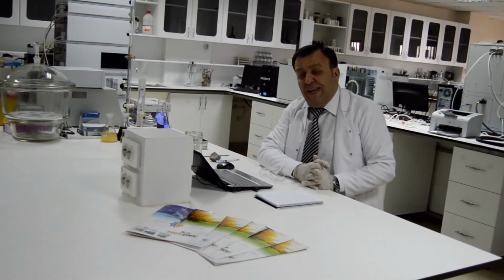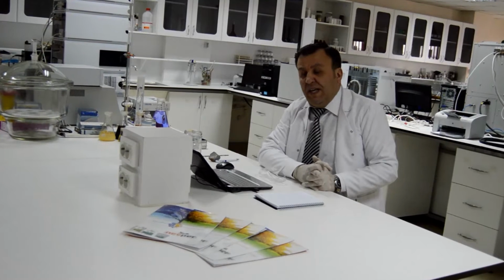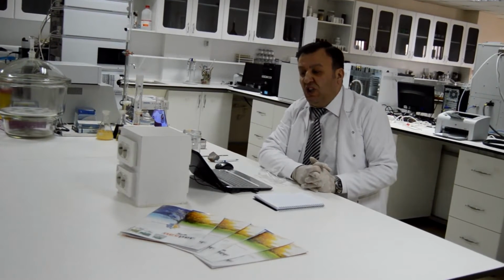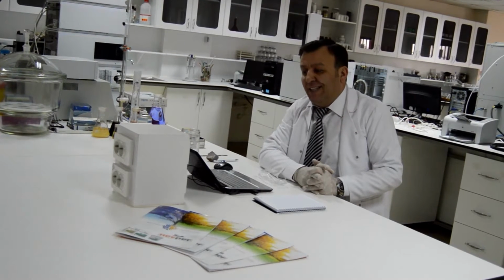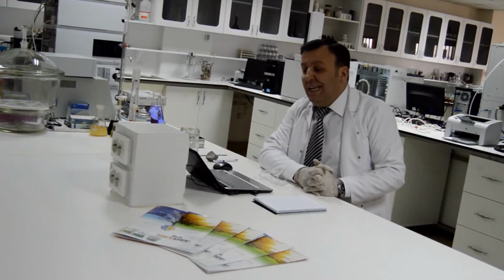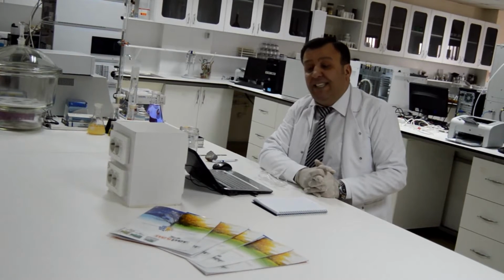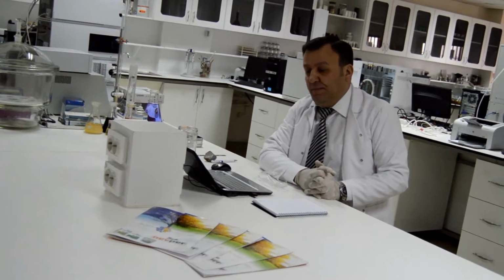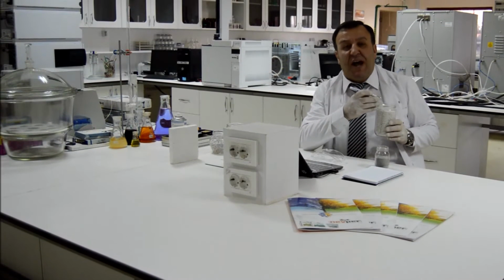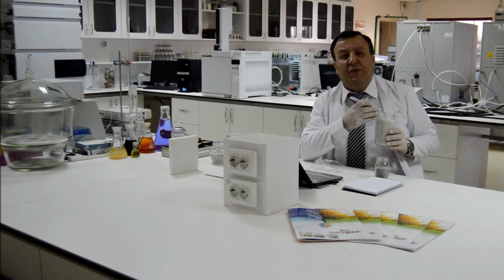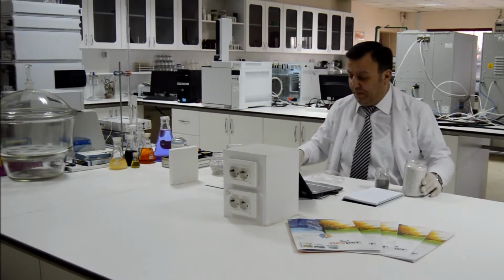The specific weight of the raw material is 1.2 ton per cubic meter. After the expanding process, it decreases to 70 to 80 kilograms per cubic meter. The size after expanding the product is now 0 to 3 millimeters.